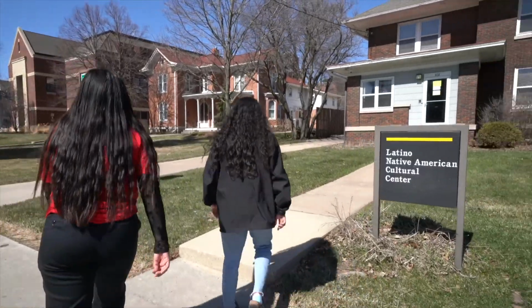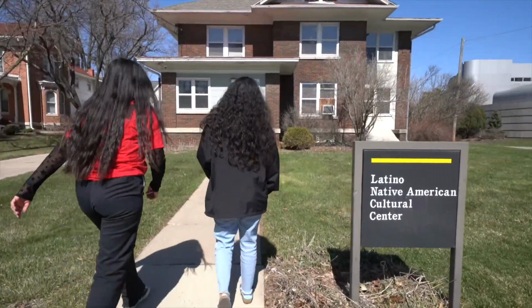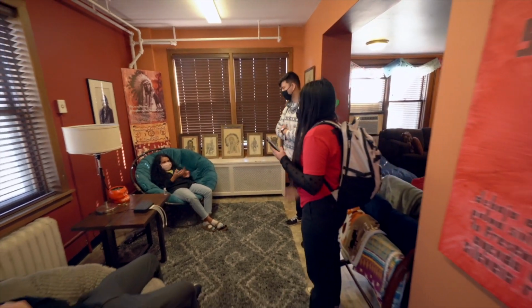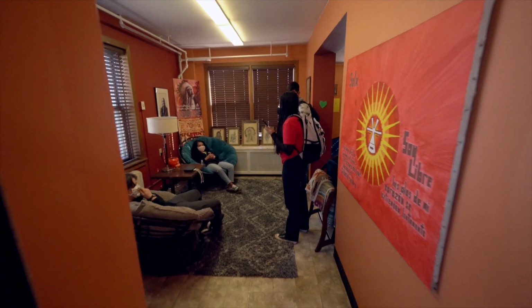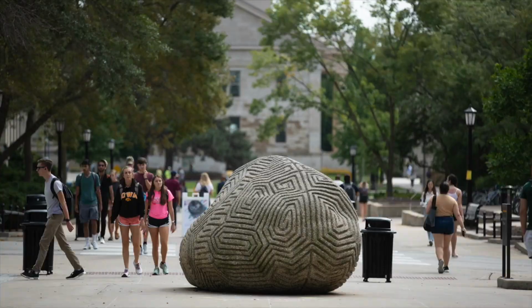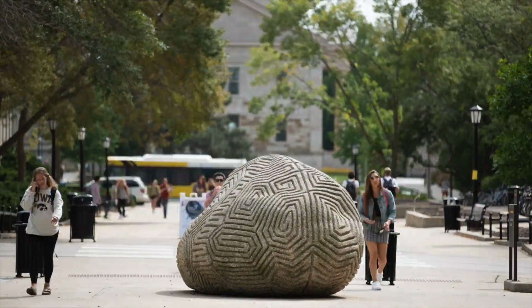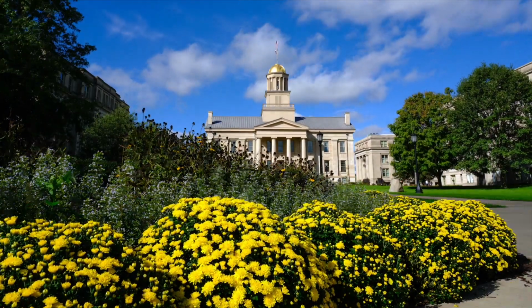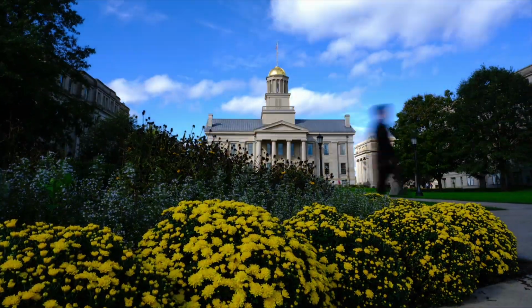A land acknowledgement can be as simple as declaring at the beginning of a presentation or event that you and your guests are on the ancestral homelands and traditional territory of whichever Native nations had a historical presence in the area or continue to have a presence in the area today. You may go so far as to mention applicable treaties or historical events, and even to explain the purpose and intent behind your acknowledgement of the land.